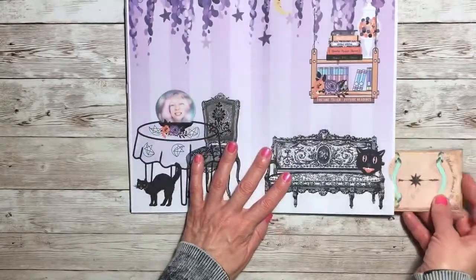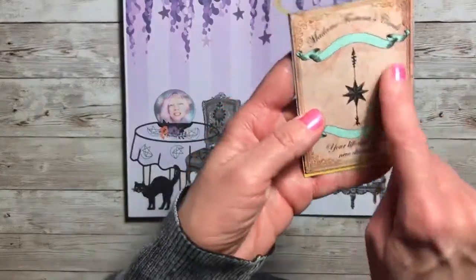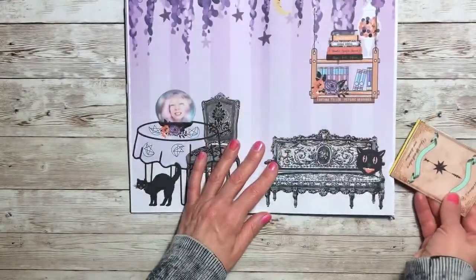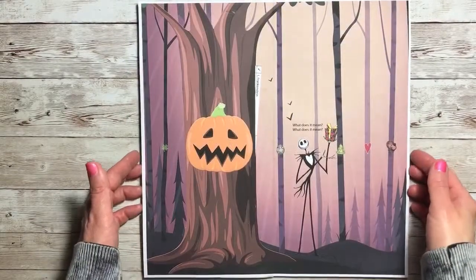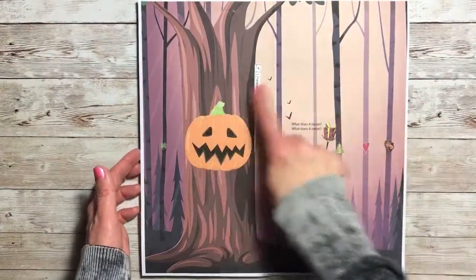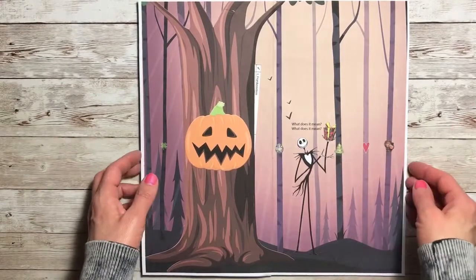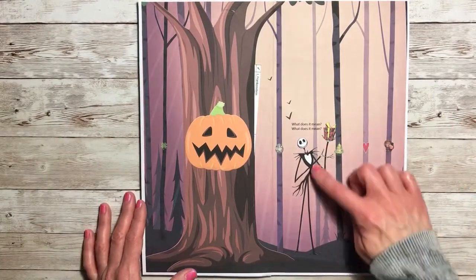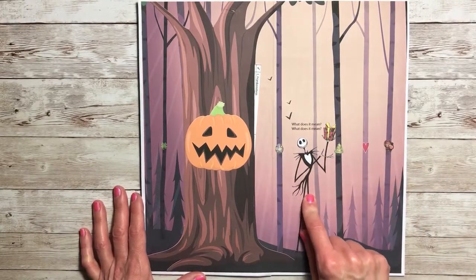So I really liked how that came out. I believe this is a Victoria design card that I used, and that is a digital element as well. This is another digital layout, and the background of the trees is from Vecteezy. You know, I am loving that website. I also added Jack Skellington from digital images that I purchased from Etsy.